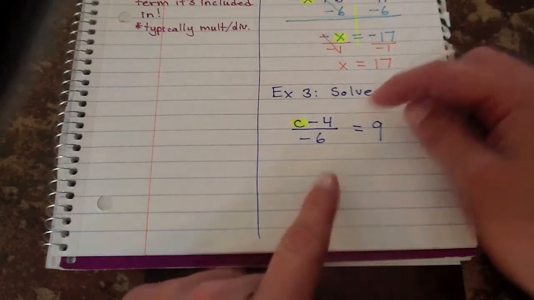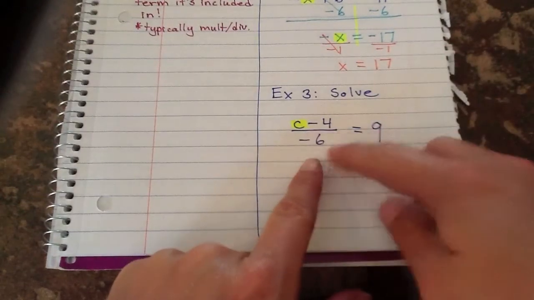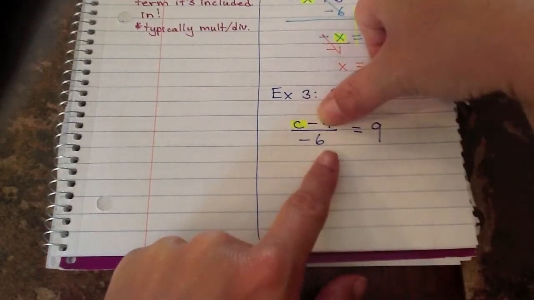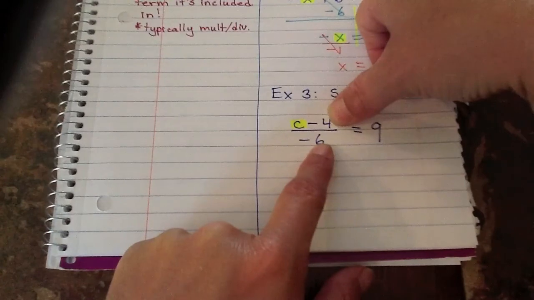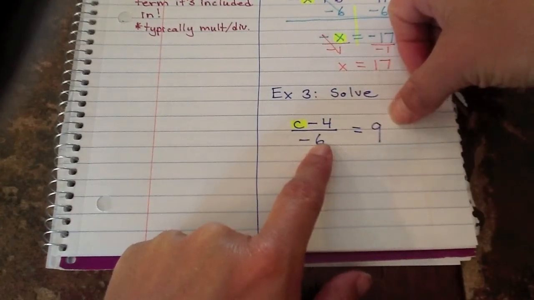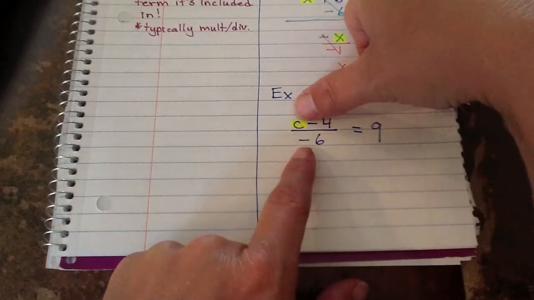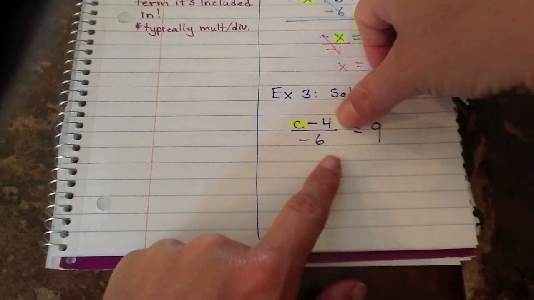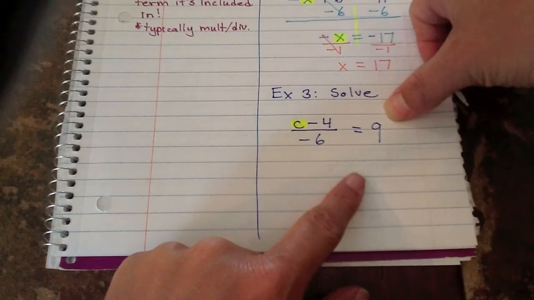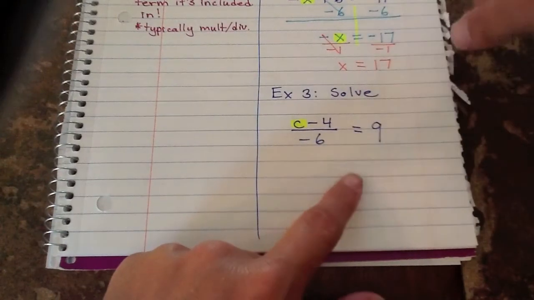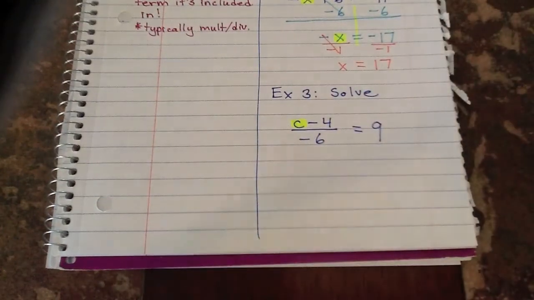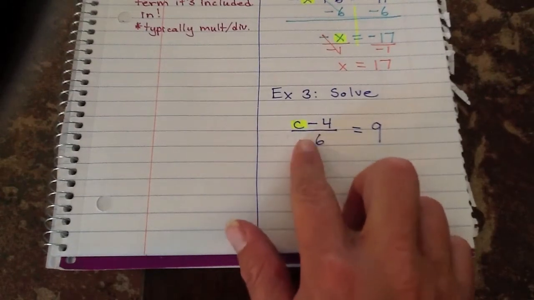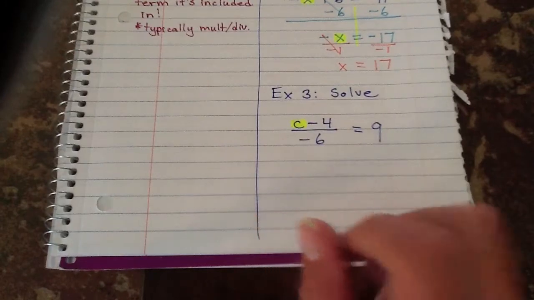What happened here is I have this negative 6 at the bottom of the denominator of this fraction, and if I was to split this up, I would have a fraction to deal with that I'd have to move over. So you could have c over negative 6 plus negative 4 over negative 6. And then you would have a fraction to go ahead and move over to the other side. Or you can say, well, wait a minute, I'm just going to get this negative 6 to move away from this c minus 4 first.